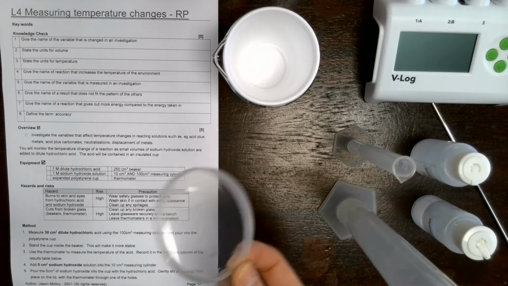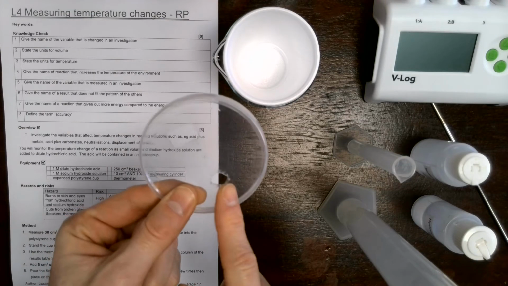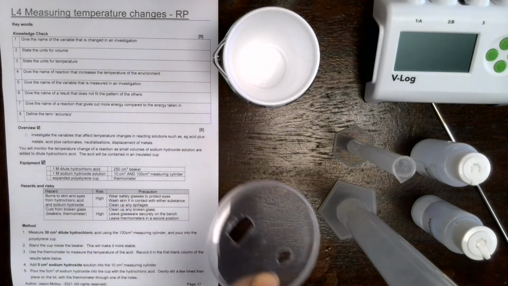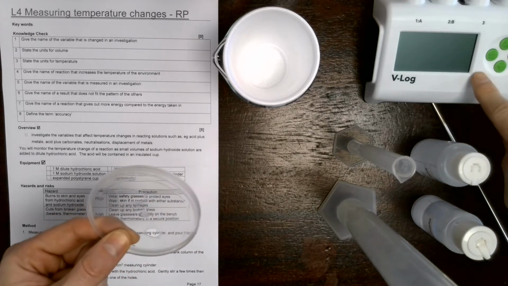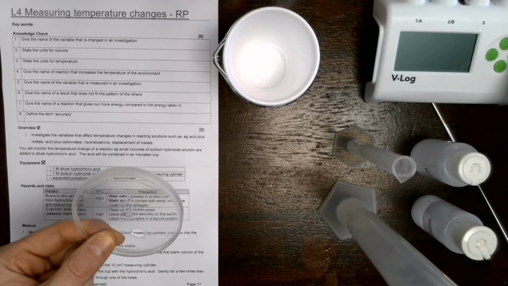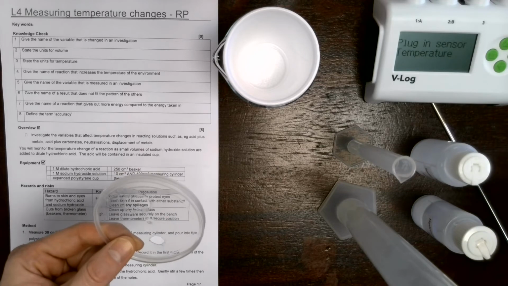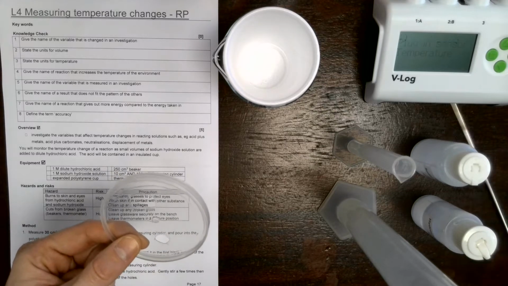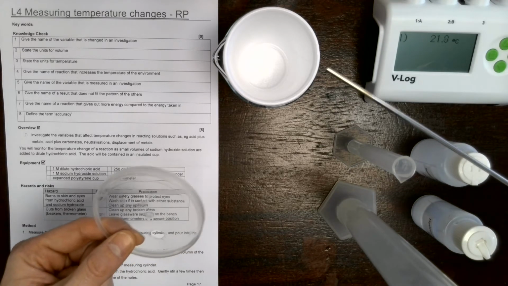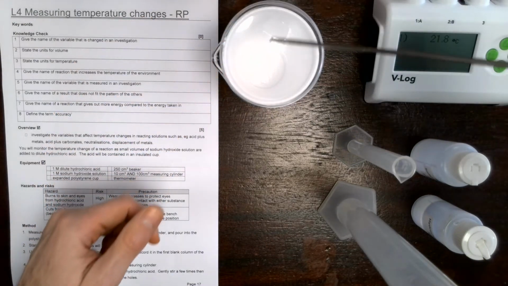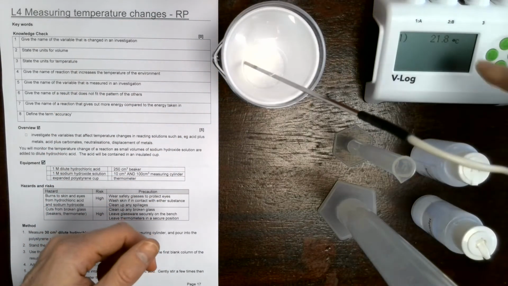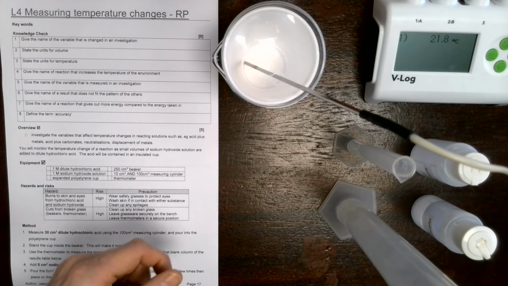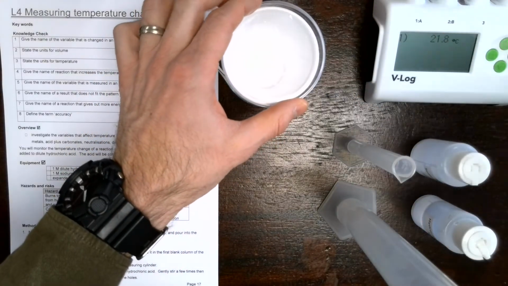We also need to place a lid on top, so I've got a plastic lid with some holes in, and this can be used to place a thermometer into, but today we're going to be using this device, which is a temperature sensor connected to a data logger. So I've got a temperature sensor already connected, that's this part here, and this is going to be placed into the solution to measure the temperature, and you'll see the readings come up on the screen. So room temperature is about 21.8 degrees Celsius.